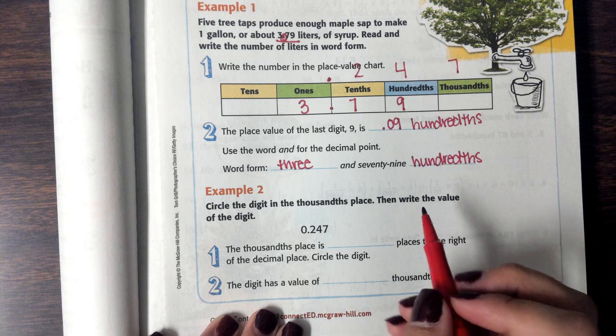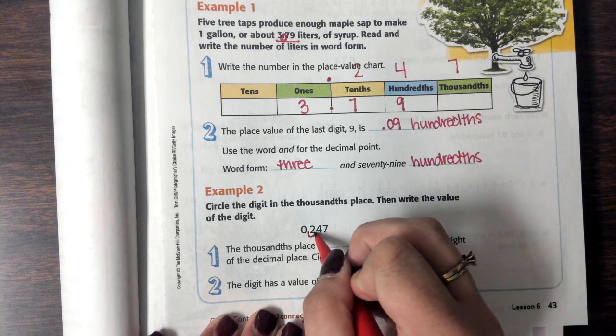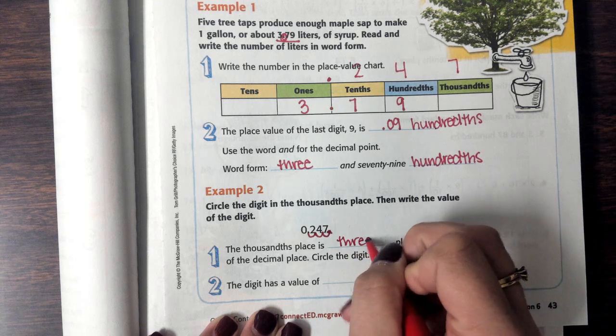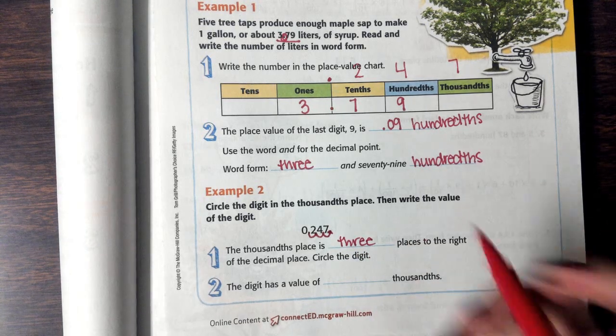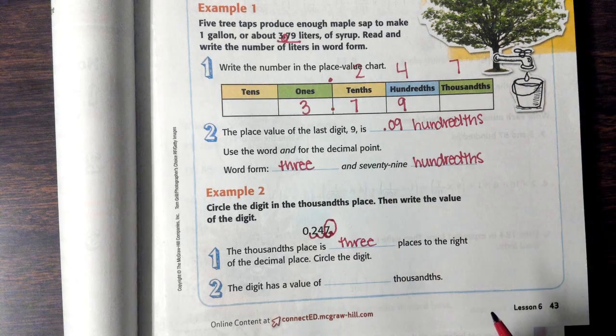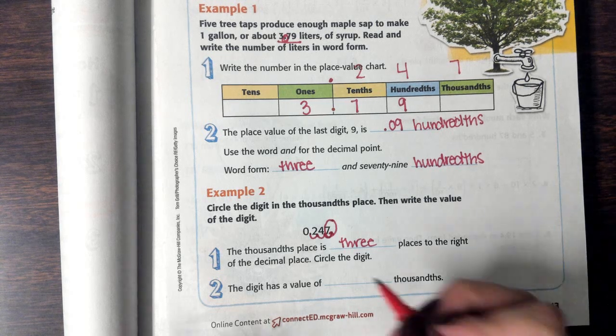So the thousands place is 1, 2, 3 places to the right of the decimal point. So we're going to circle that digit, and it is a 7. So the digit has a value of 7 thousandths.